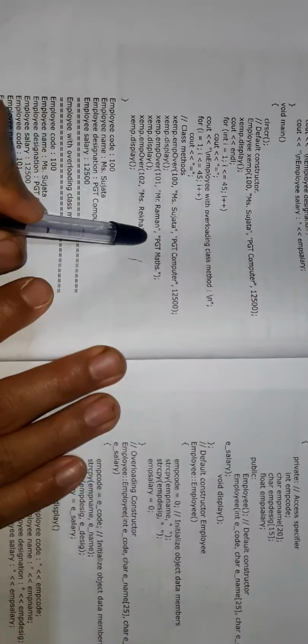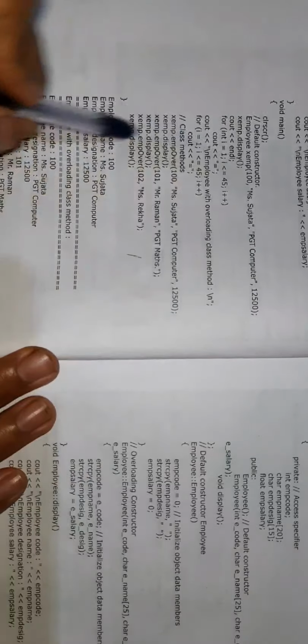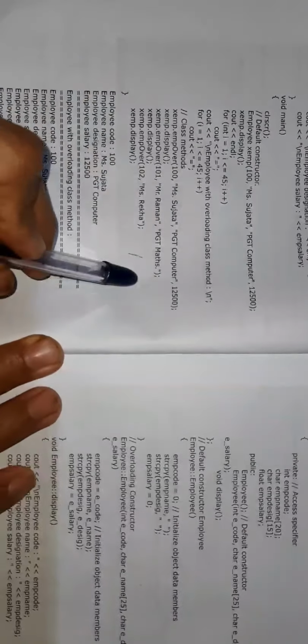Because in the case of the member function, when two or more objects are declared, provided they belong to the same class, any of those objects can access the same member function, because the member function is allocated only one memory space. The member function is common for all the objects.